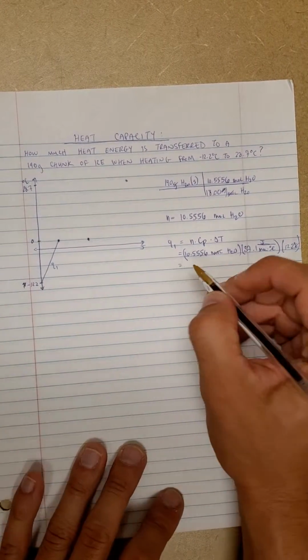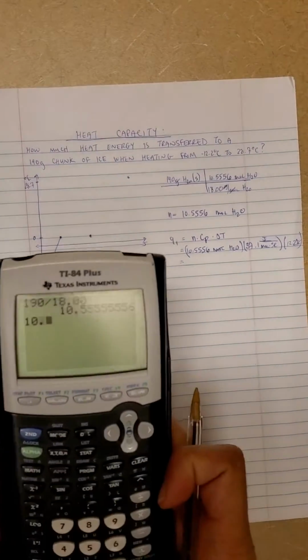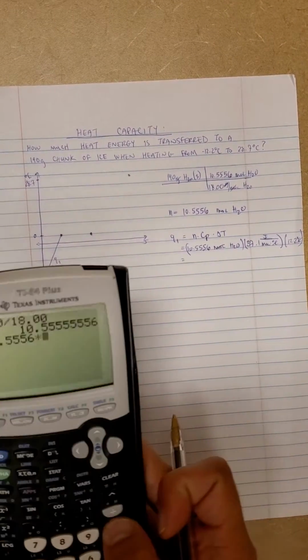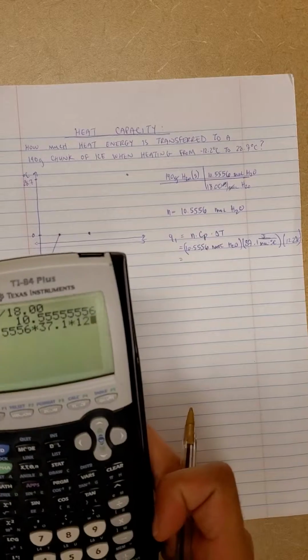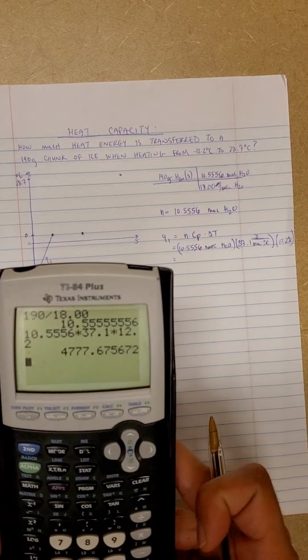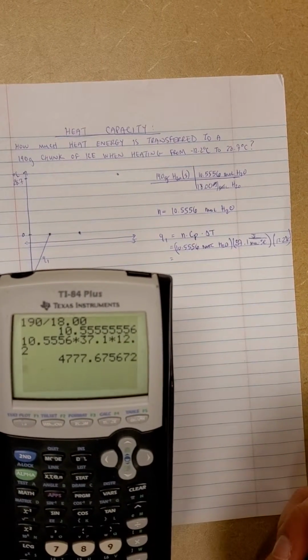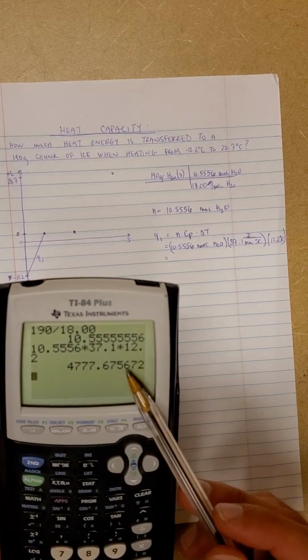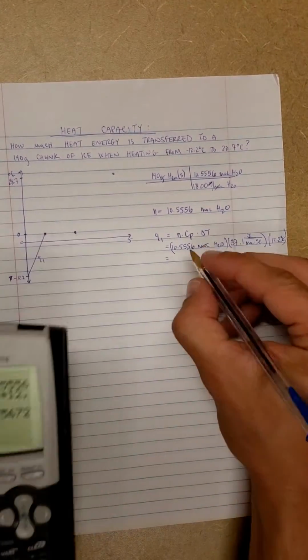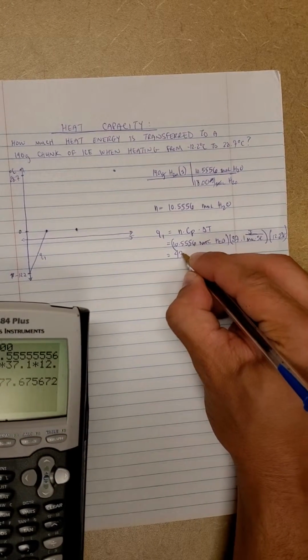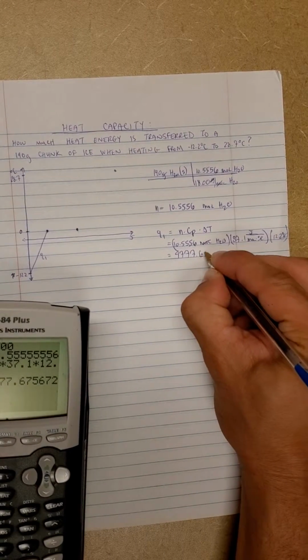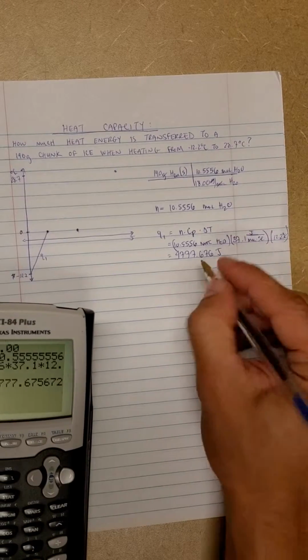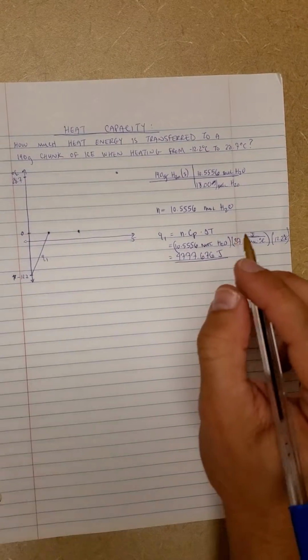So let's go ahead and compute this. Times 37.1 times 12.2 gives 4,777.675, and we'll round up to 6, in joules. There's Q1.